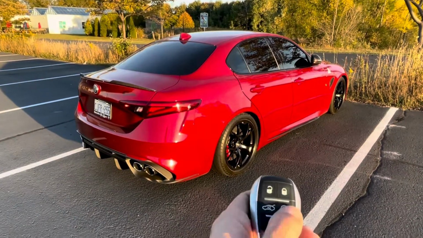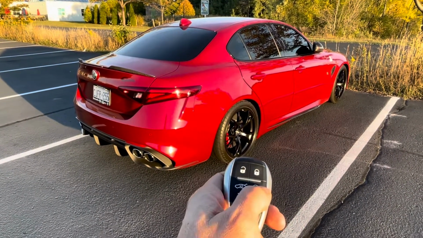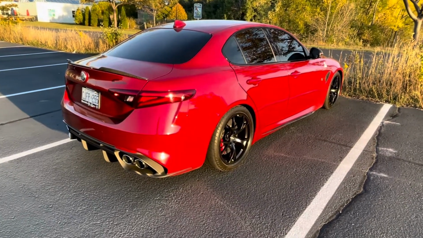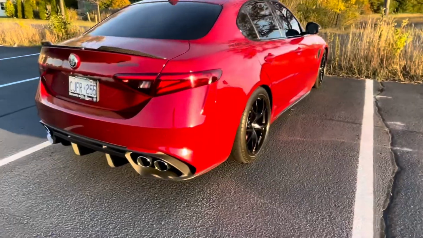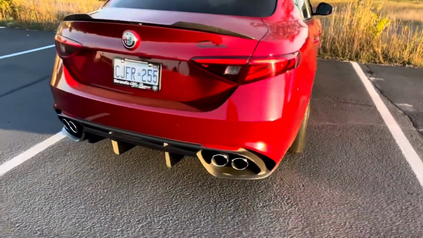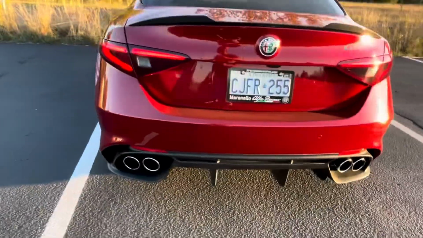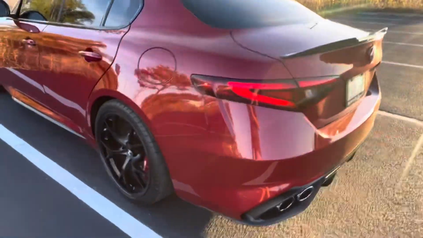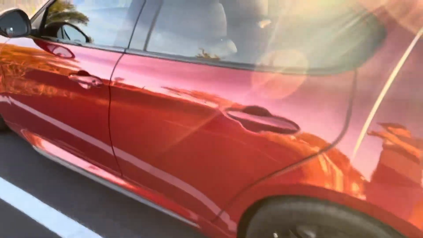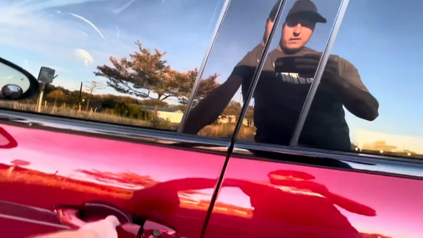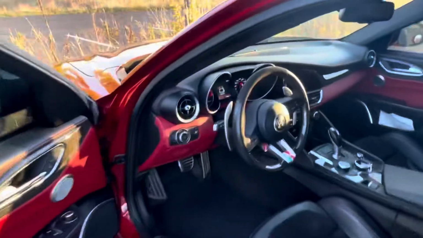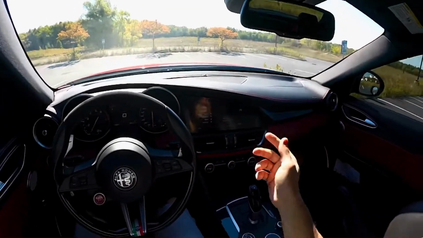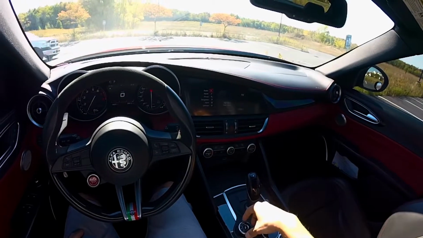Now let's do the auto start. That works nicely. Default to dynamic mode, so it's not too loud. All right, let's get in. All right, guys, so now that we're in, the default is in dynamic because I remote started.